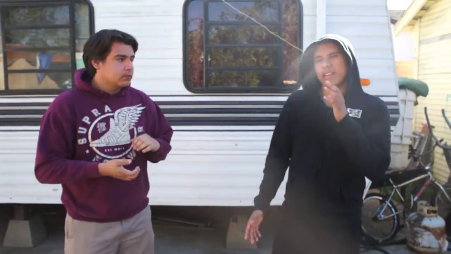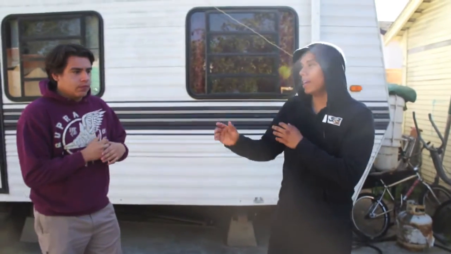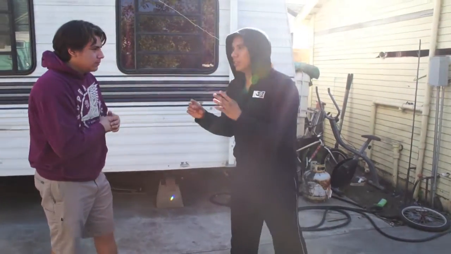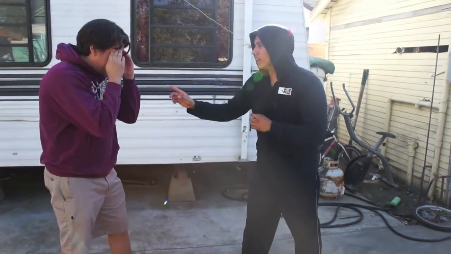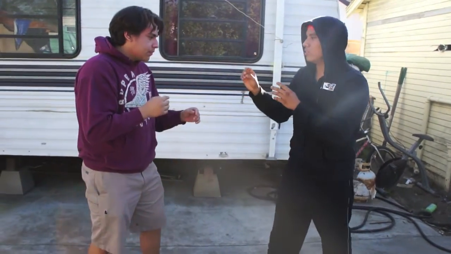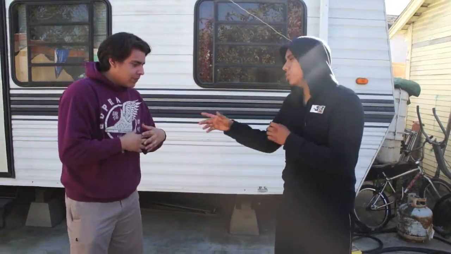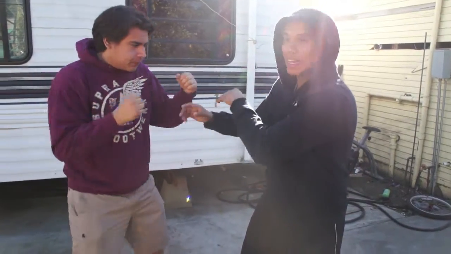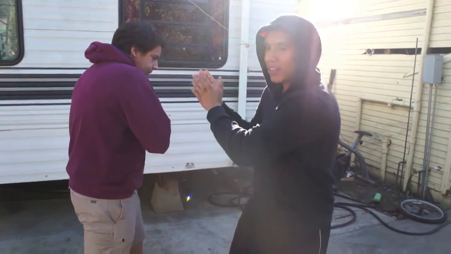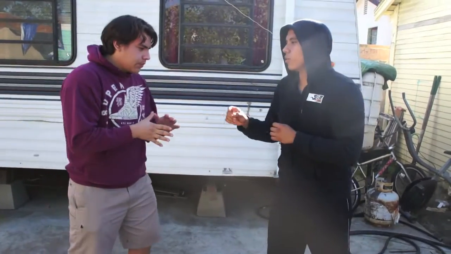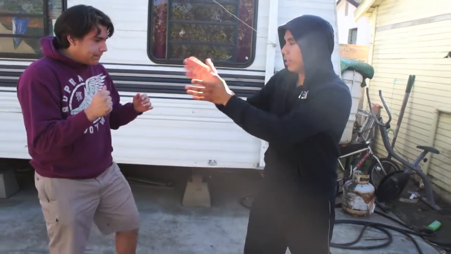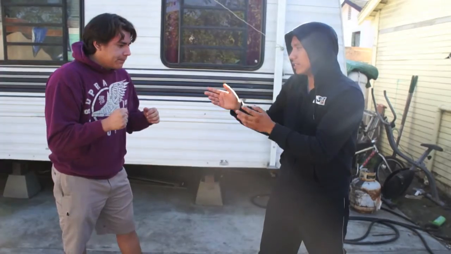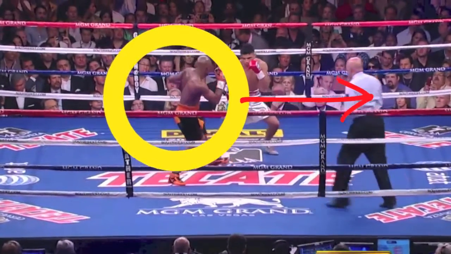There are a few cases where fighters will actually circle into the opposite fighter's power hand. Some people say they do this because, first of all, they take the jab out of the equation. The jab, as you know, is very important. And by neutralizing the jab, they make the hook a dangerous punch to throw, because it would have to be a super wide hook. Then all they really have to worry about is the left cross, or the right cross in this case. Here you see Floyd Mayweather versus Victor Ortiz.